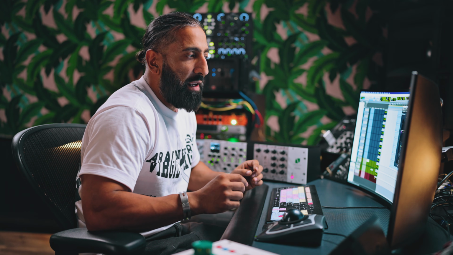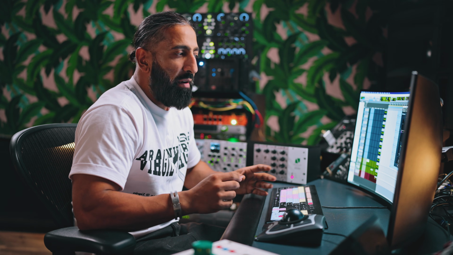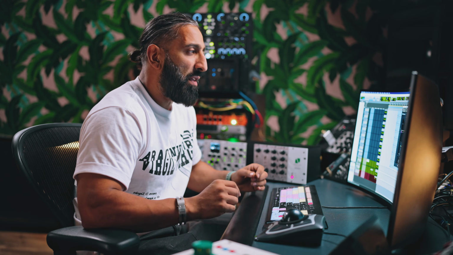I think MS is a really cool tool to dissect issues and get rid of problems, but also just add a little bit of width to things. It's just a different approach to placing things in the mix.